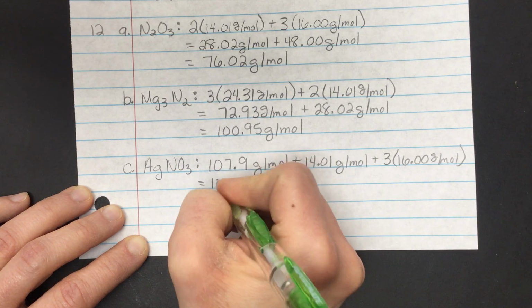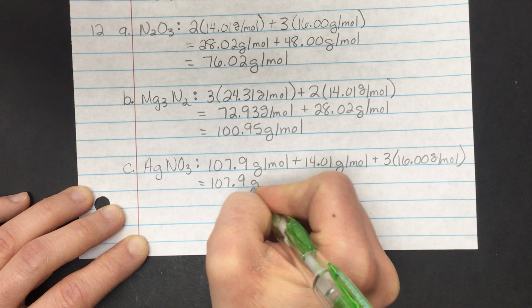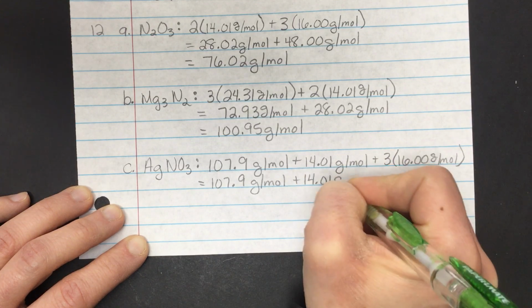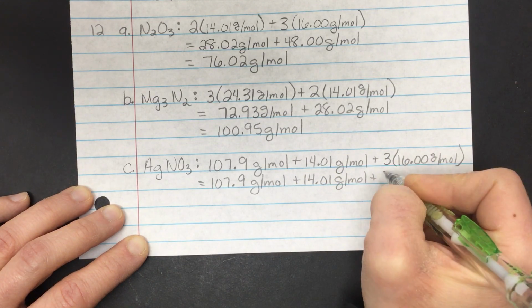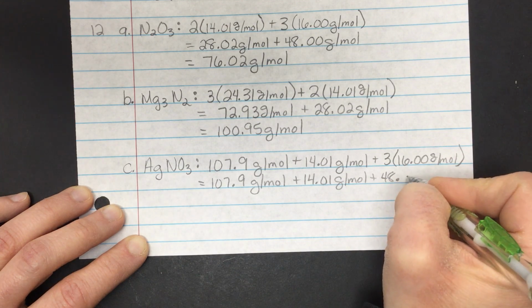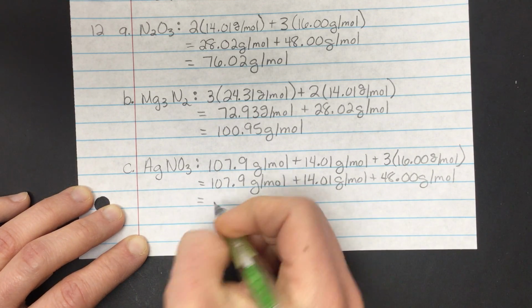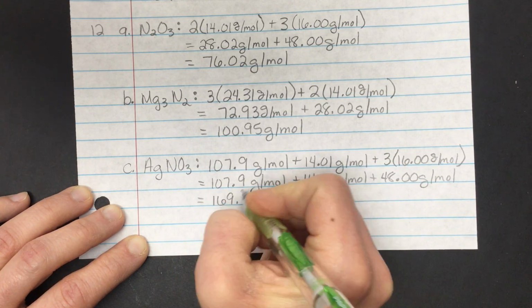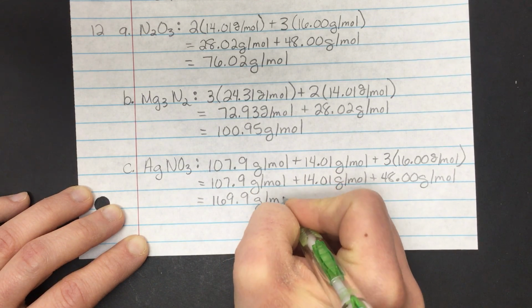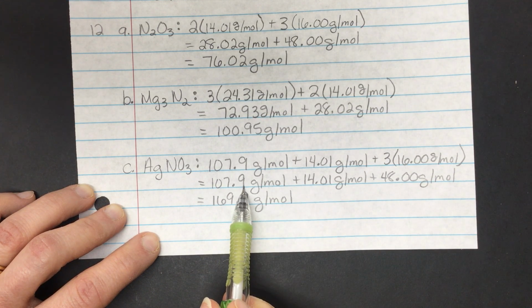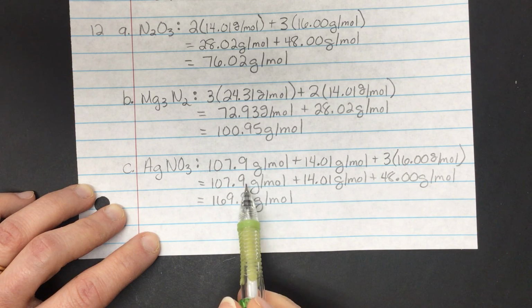Following order of operations, adding all of those numbers together, I get 169.9 grams per mole. Now this time I only go to the tenths place because for significant digits, this number here for silver only goes to the tenths. These two go to the hundredths. I can only go to the tenths when I'm adding.